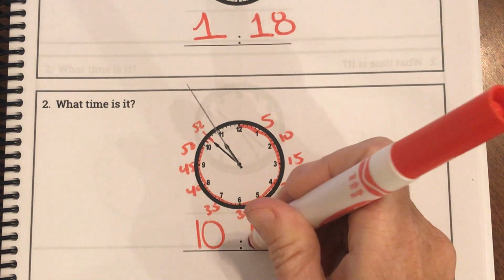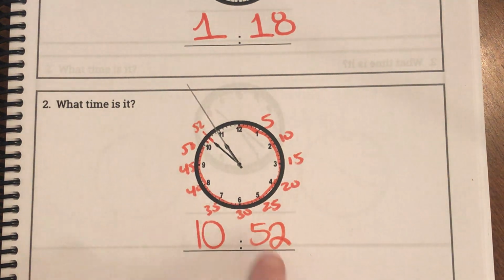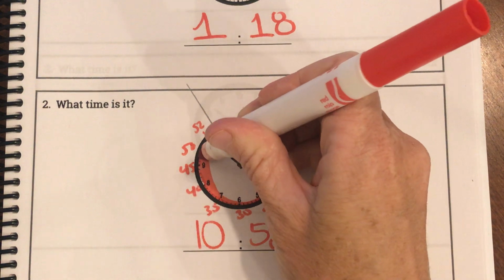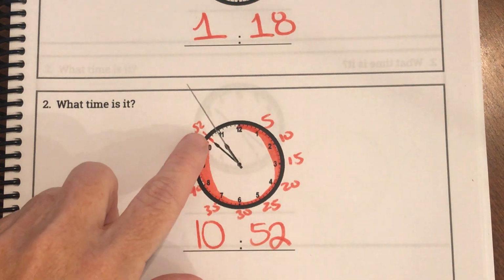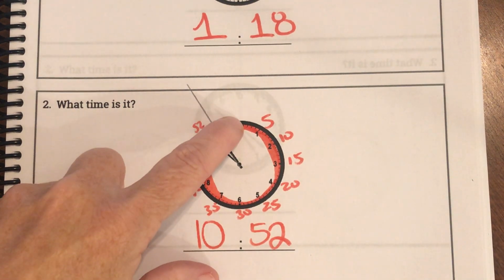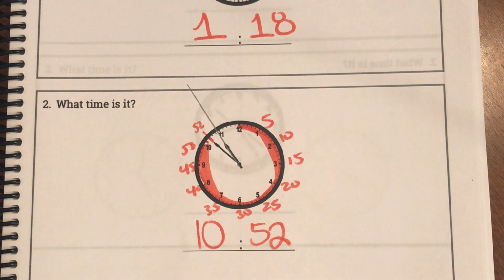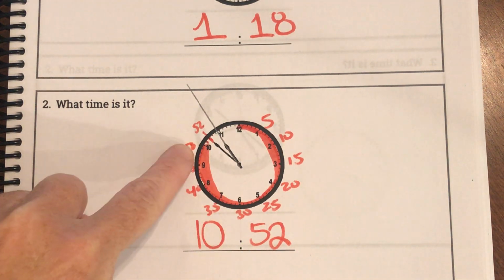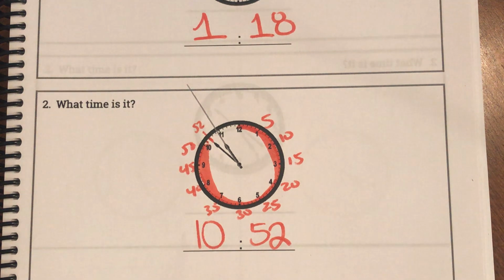So my minutes would be 52. Because the minute hand has almost gone all the way around, my hour hand is so close to the 12. Once it hits the 12, it changes the hour. That's why it's getting close, because my minute hand has gone so far around. So it is 10:52.